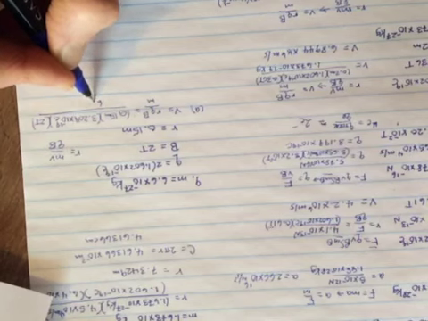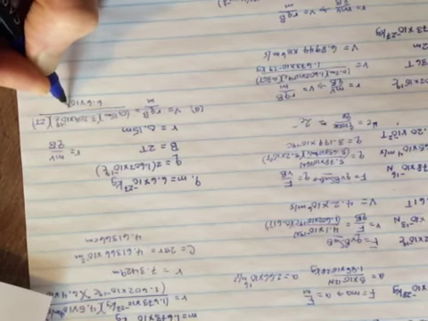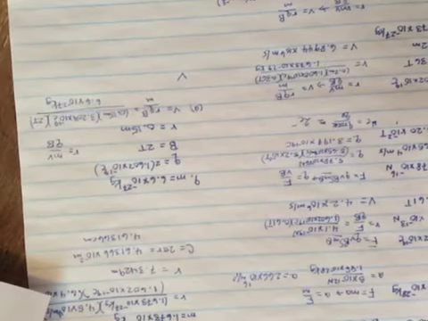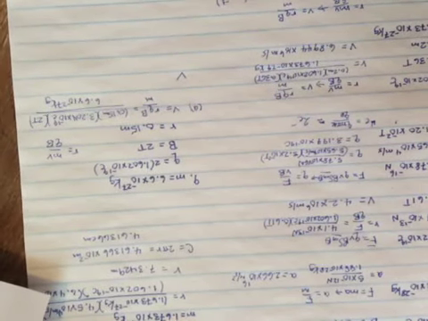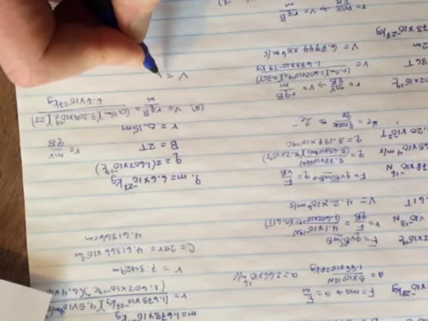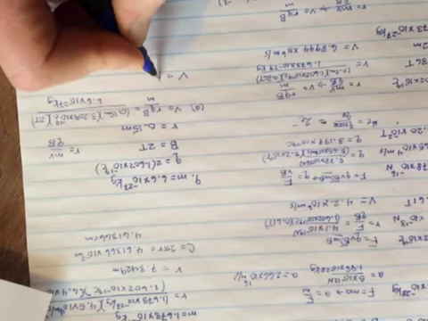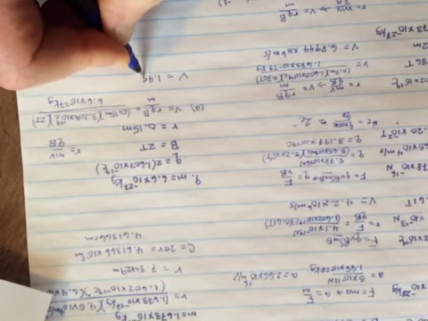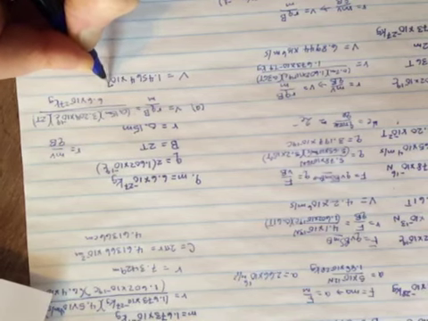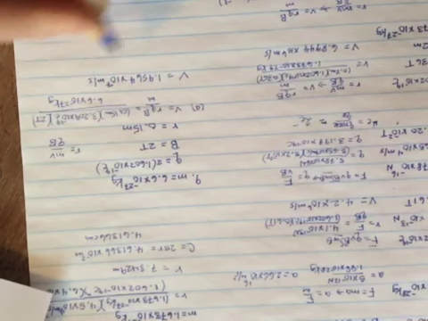And the mass is 6.6 to the negative 27 kilograms. Okay? And when you do this, you get a speed of 1.4564 to the positive 7 meters per second.